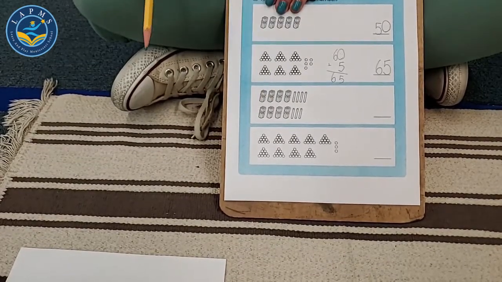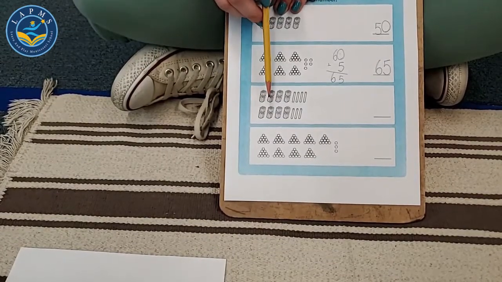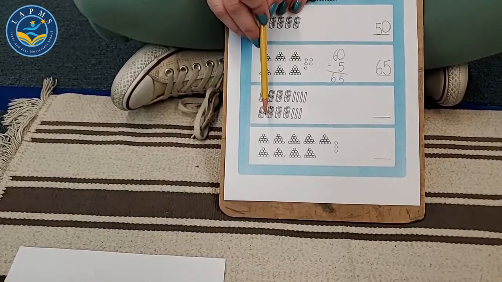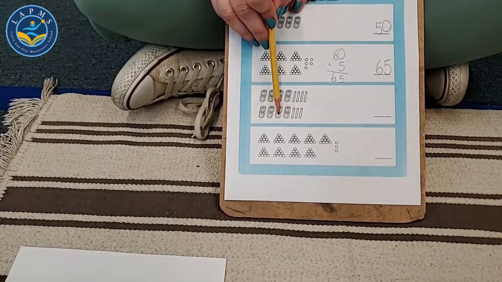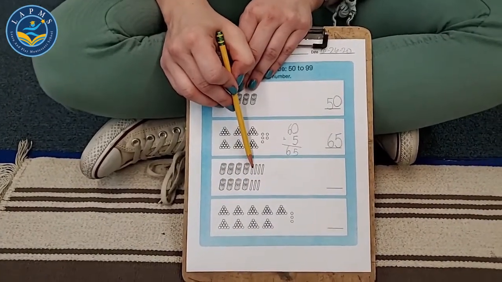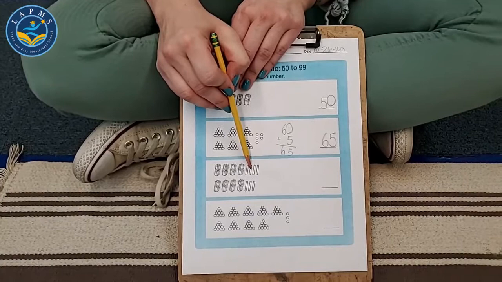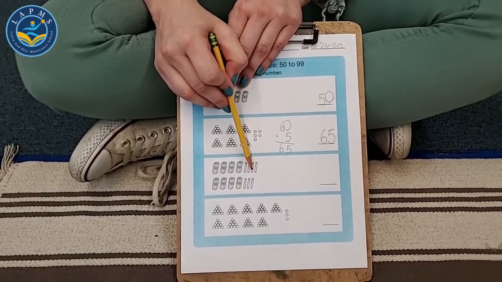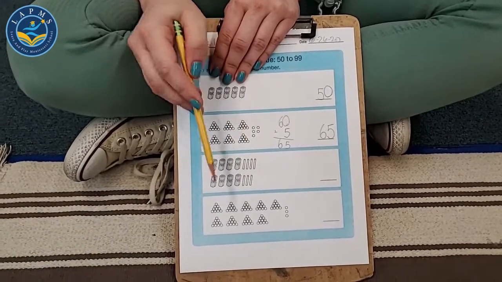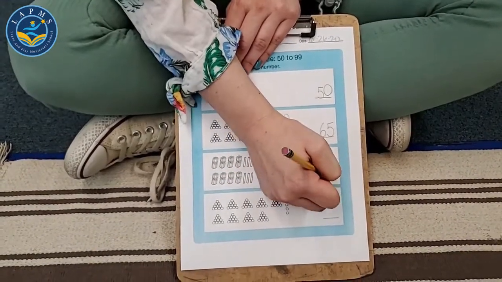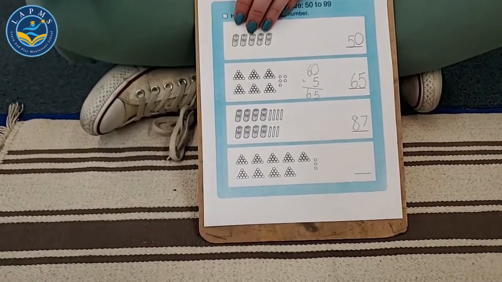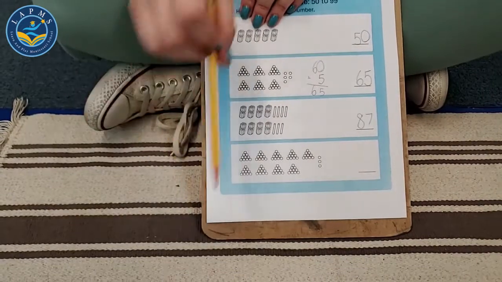Let's try that here. 10, 20, 30, 40, 50, 60, 70, 80, switching, 81, 82, 83, 84, 85, 86, 87. Right? Lots of practice, we'll be able to do it quickly.